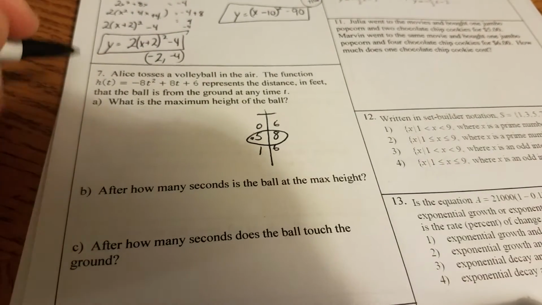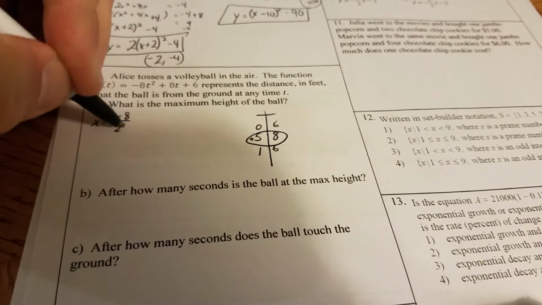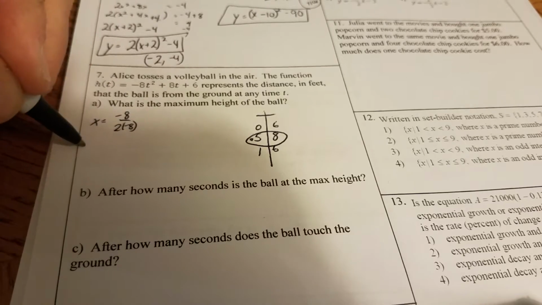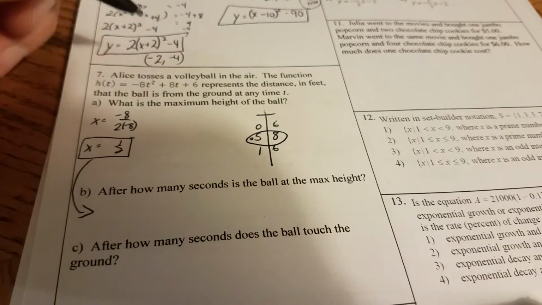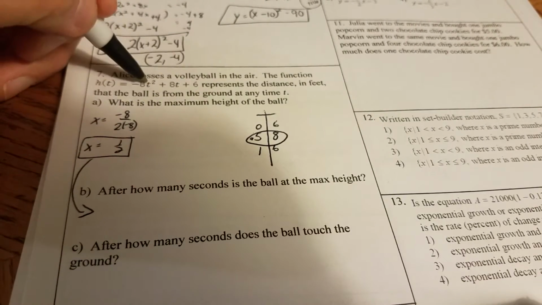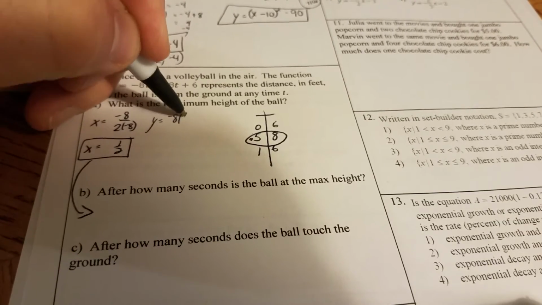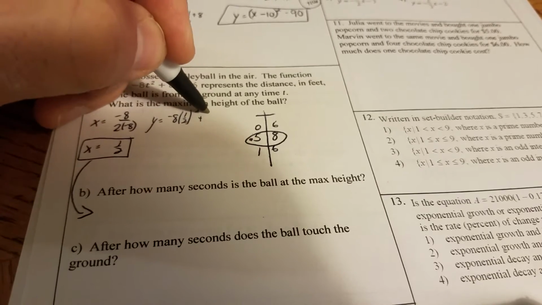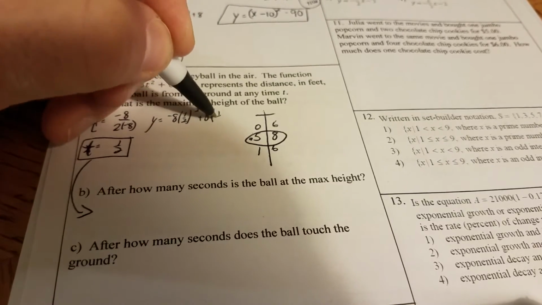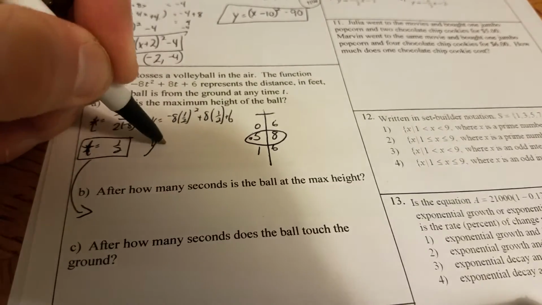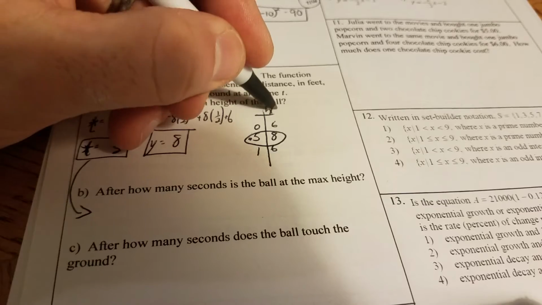The other way to do this and show it algebraically is to find the axis of symmetry, which is negative b over 2 times the a value, which is negative 8, which tells me the axis of symmetry occurs at 1/2. Then you need to determine the height. That requires you to take the equation and substitute in the 1/2 for the t. In this case, t represents time. If you work out your math, it does come out to 8. So that's the height, h of t.